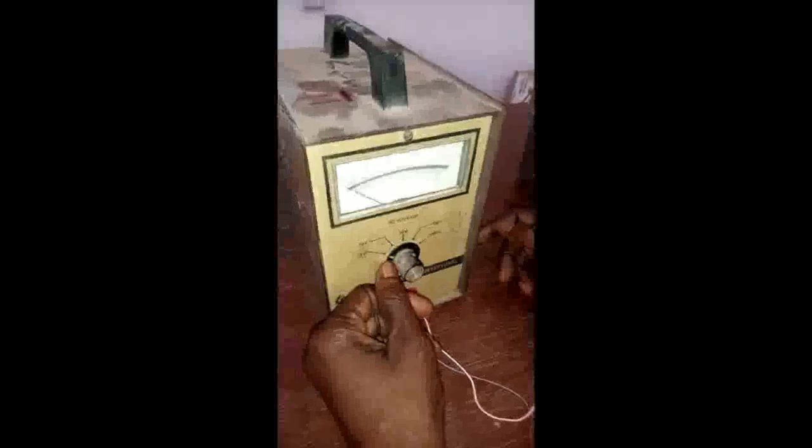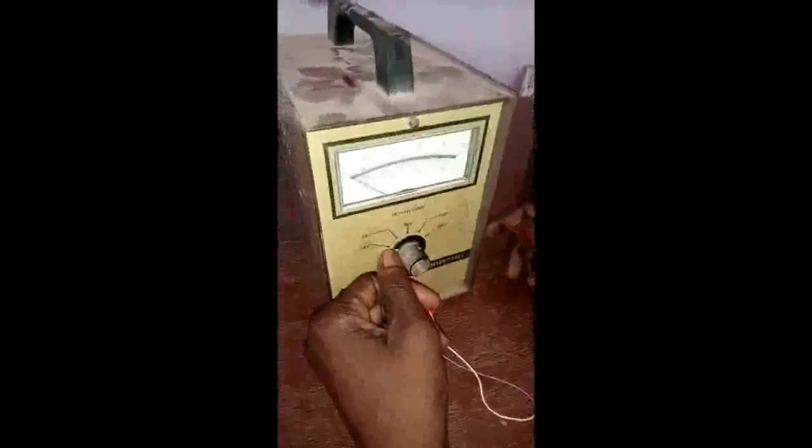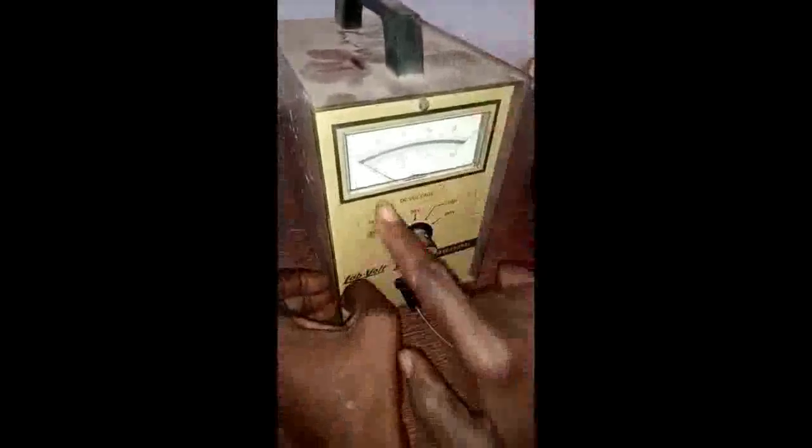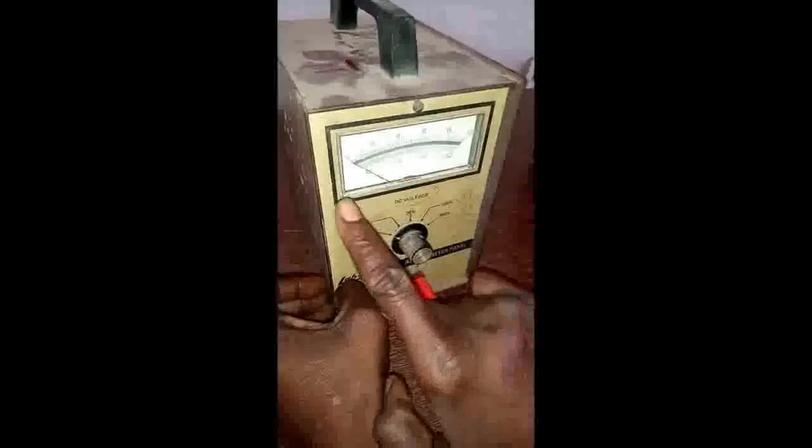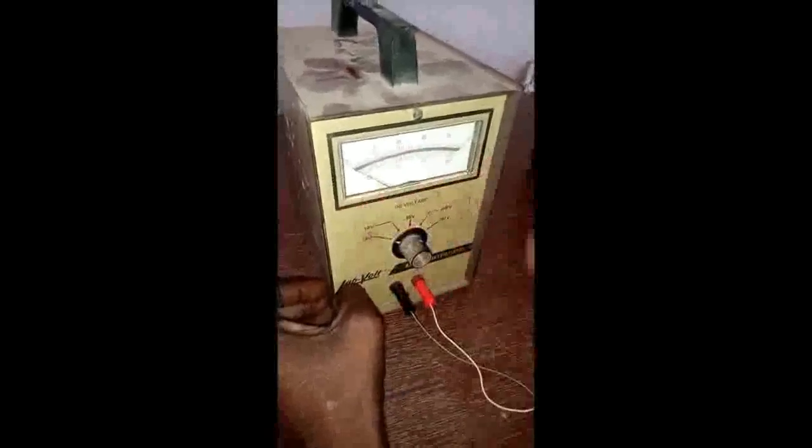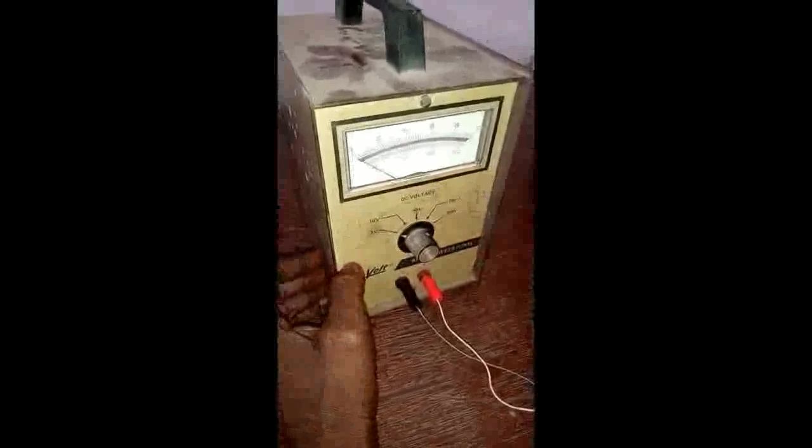Now, if the manual asks you to use 0 to 3 volt range, and this one is pointing to 3, what you are telling this instrument to read is between 0 and 3 volts. But if you come here, you can see 0 to 10 and 0 to 30. How do you do it to convert this into 0 to 3 volts?